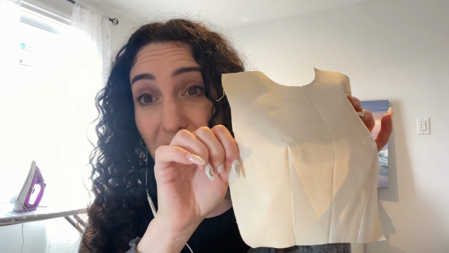So mastering the basics of dart manipulation and moving your darts around is really key to becoming a good pattern drafter and really understanding how we control fit through these things and how we can make something flat like fabric take on a 3D shape and actually fit over the body.